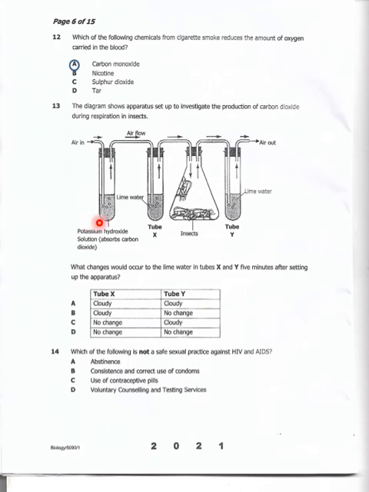Then we have sodium hydroxide solution. That means it absorbs all the carbon dioxide from this air. Then here the air goes up without carbon dioxide. So here we only have oxygen and these other gases, and the air comes here.